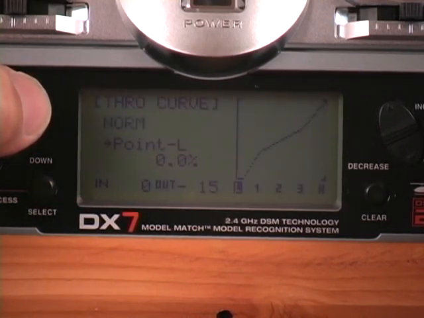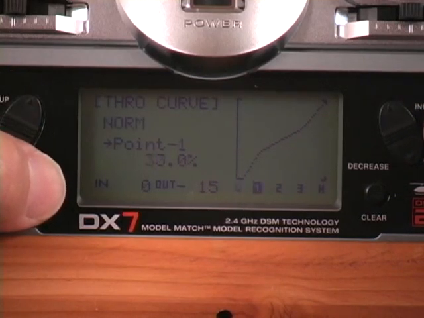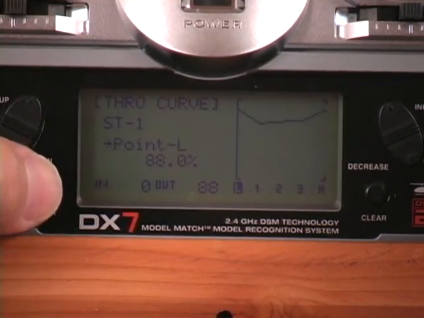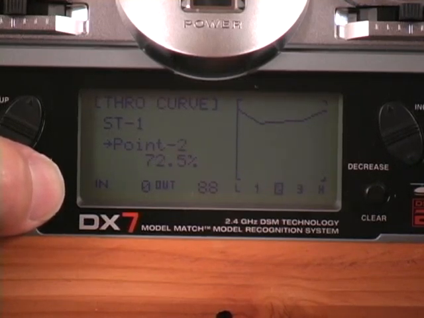Okay, throttle curve for normal, we have low, and then 33% at quarter stick, 49% at half stick, hovering at 65 for an upright hover, and 100%, that's good. Exponential is off. Stunt curve, low stick, 88%, then 70% at the inverted hover, 72.5, 75% for the upright hover, and 88% for the full power climb out with Expo off.